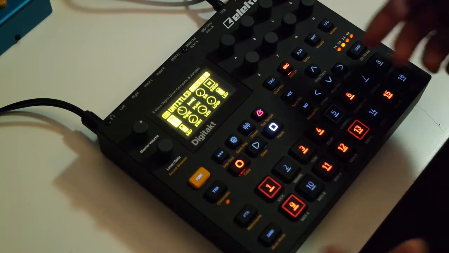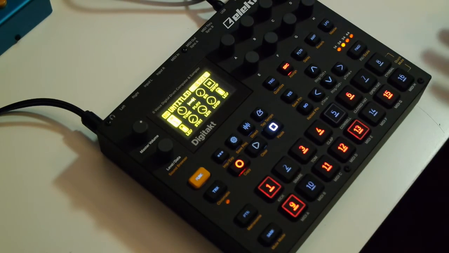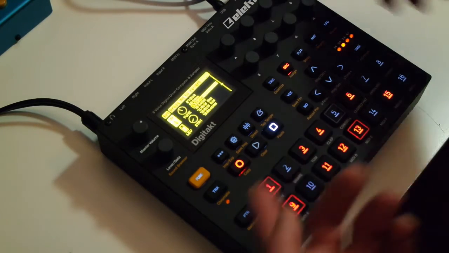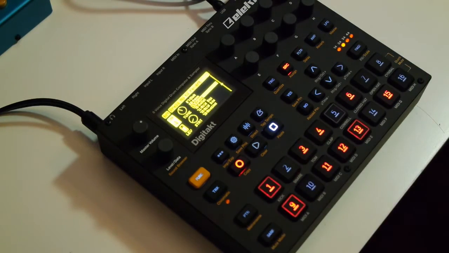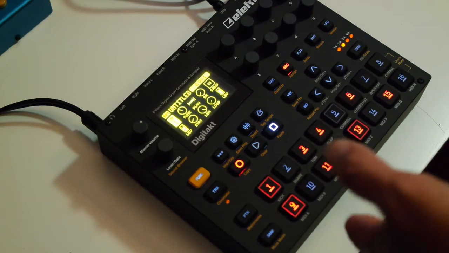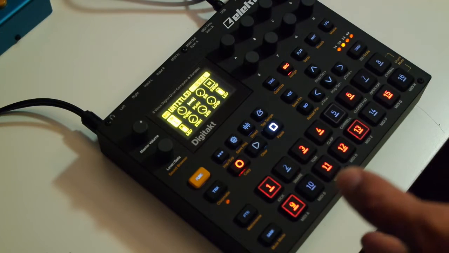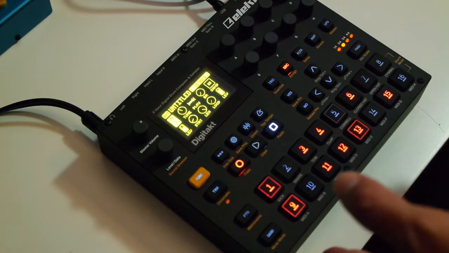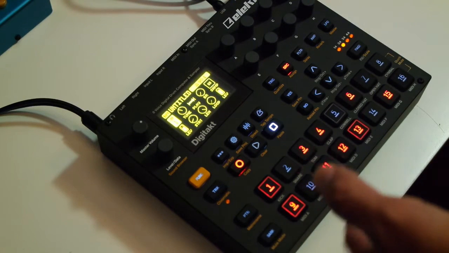I could assign any sample that I want. I choose my samples for each step. So it's kind of like the sample flip, but it's actually easier to program, because with the sample flip on the Novation Circuit, there's a lot of copying and pasting that you have to do. There's a lot of workaround to get that to work.